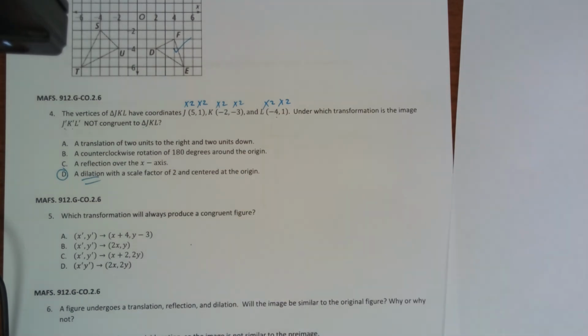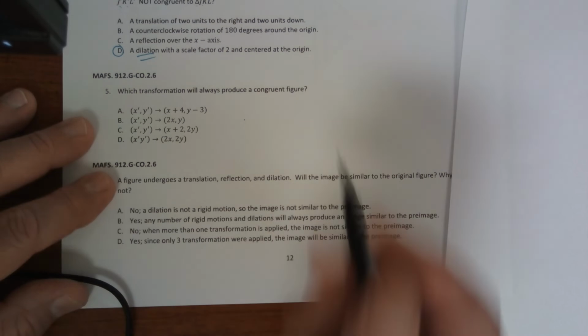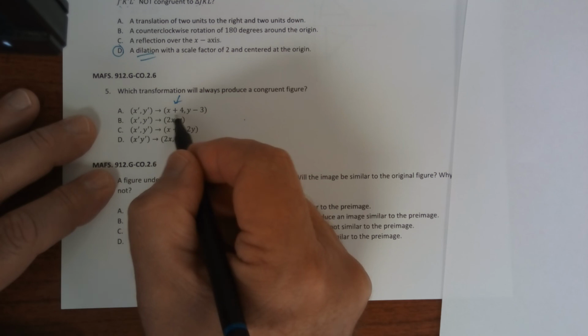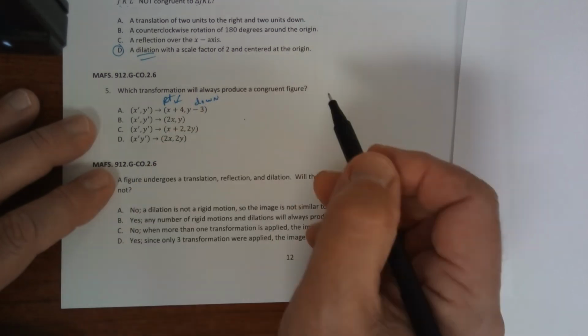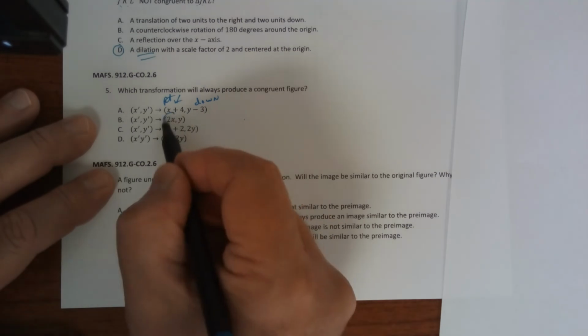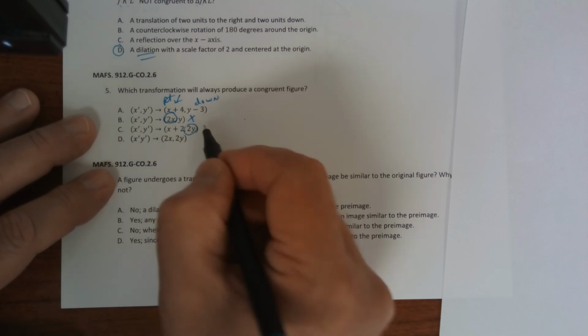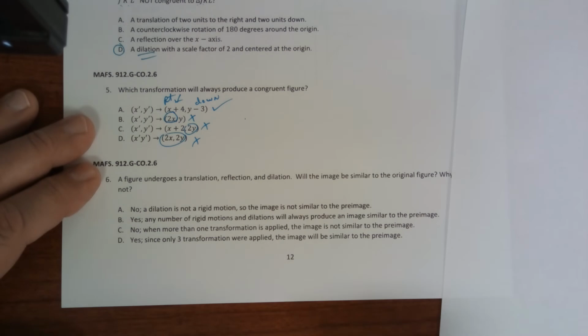All right, number 5, which transformation will always produce a congruent one? Well, if you look here, this one right here is adding 4, or sliding it to the right 4 and then down 3. Okay, so to the right and then down. So you're just sliding it. This one you're multiplying by 2, so you're making the x's bigger. So that's not a choice. This one you're multiplying, it's a dilation. This is definitely a dilation. The only one that would be congruent would be that one. That's a translation because you're just sliding it. You're not changing it. You're not dilating it. You're not making it bigger.